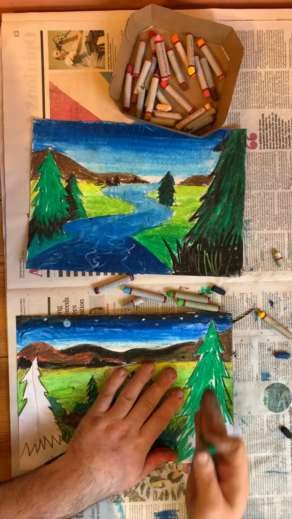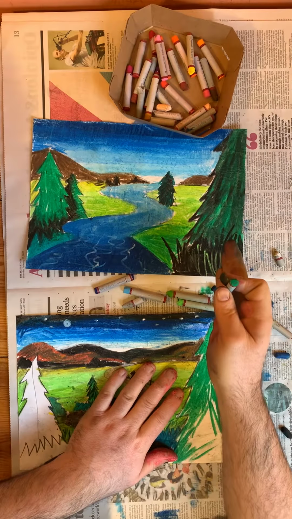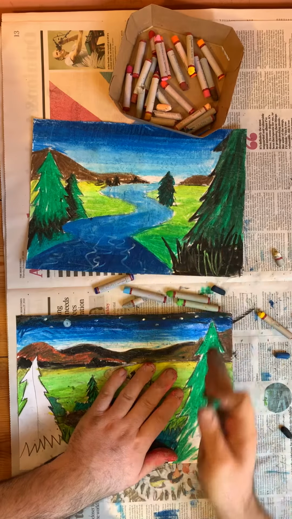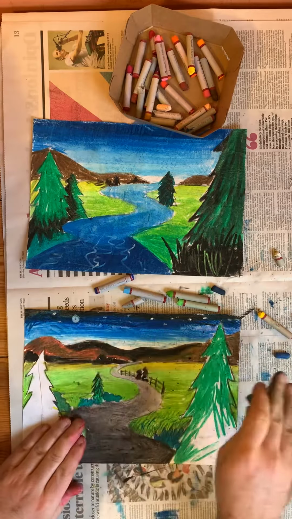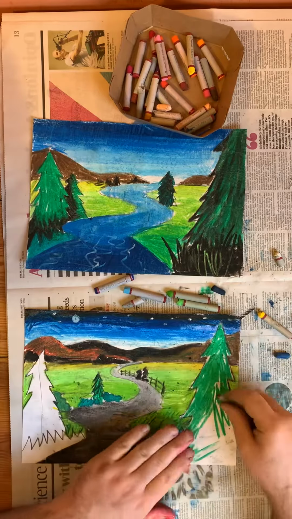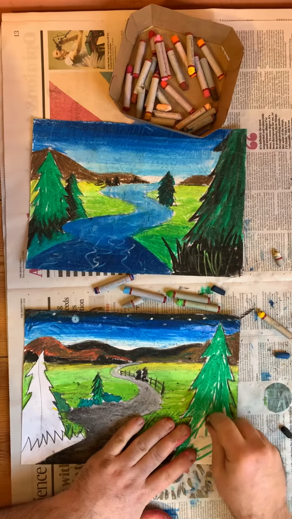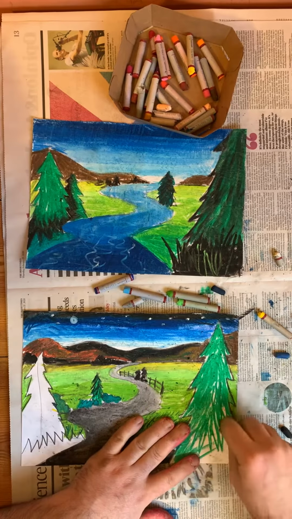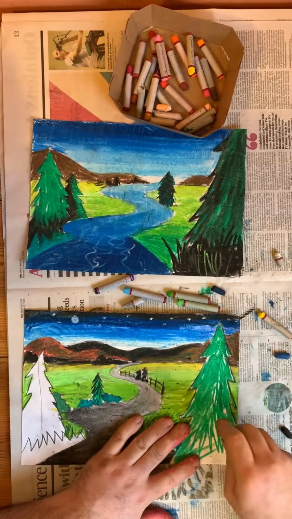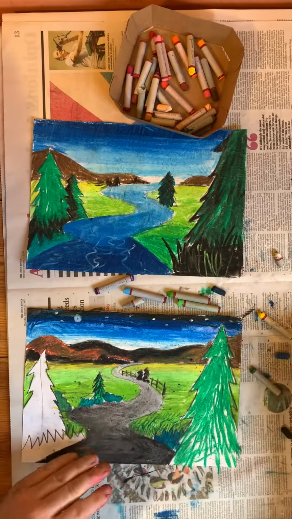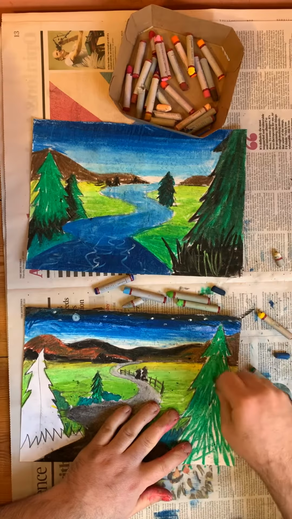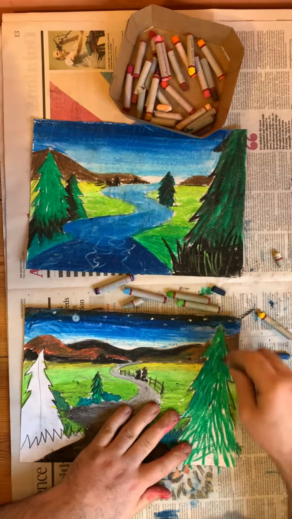Because the trees would grow up towards the sky, I'm going to colour them in up and down, and because the sky is going across the picture, I did lines going across. So that's actually very important. The way that you use line to show direction in your picture is very important as well, because it helps things to make sense.